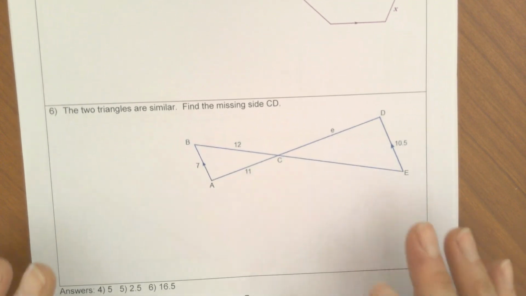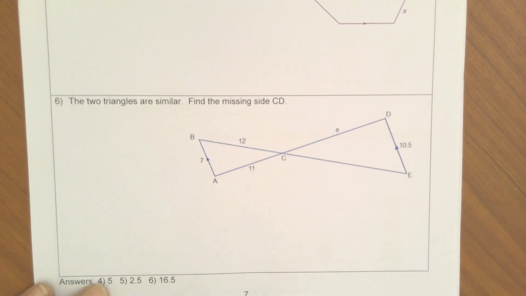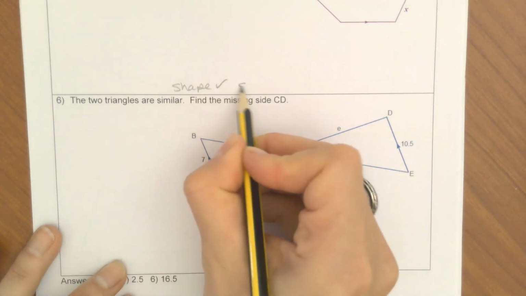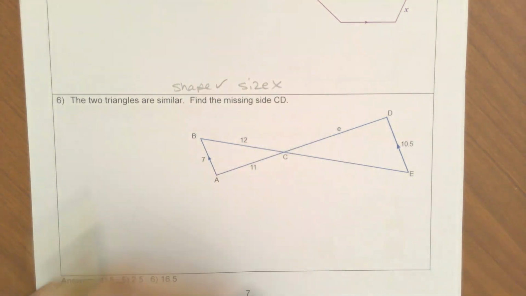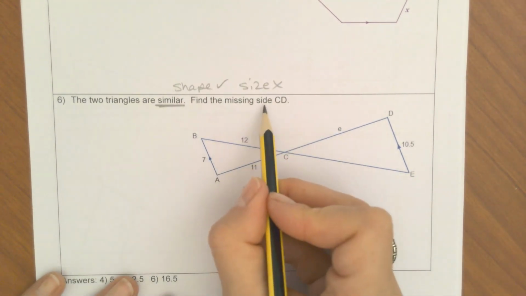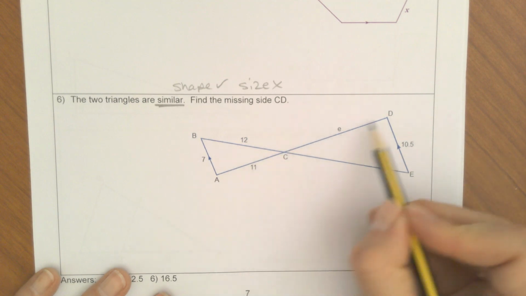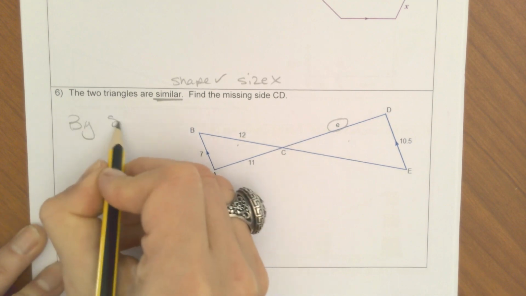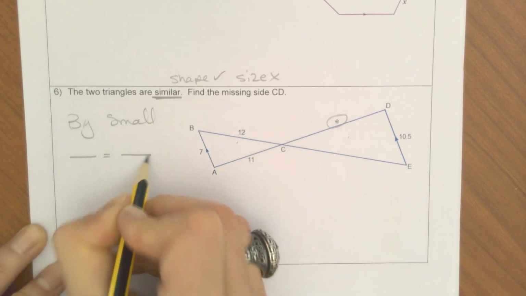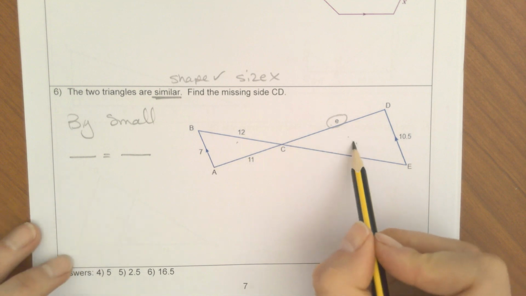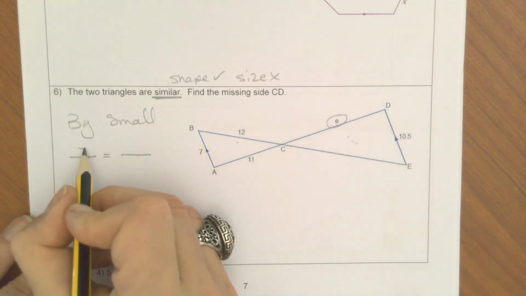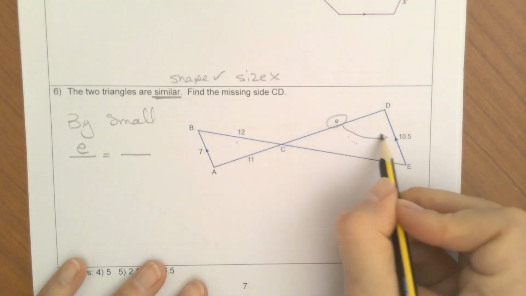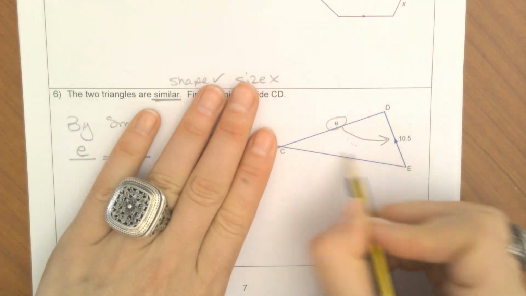Let's do number 6. It says they're similar, so same shape, different size. So it says find the missing side CD. E. So we have a big and we have a small. E is on the big, and the letter or variable always goes up to make your math easy. The only other number on the big one is 10.5, so we'll use that.